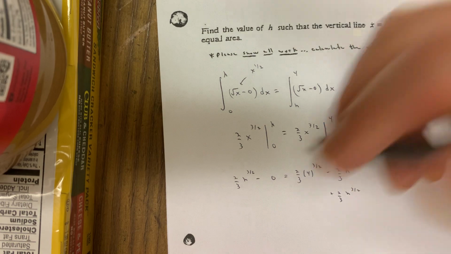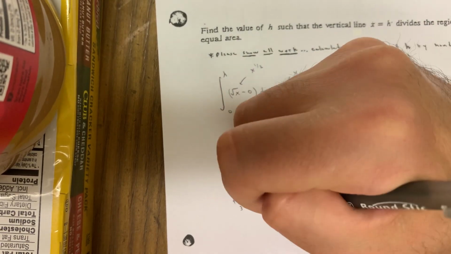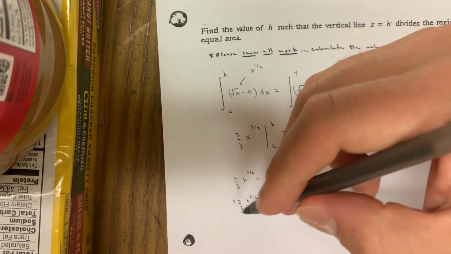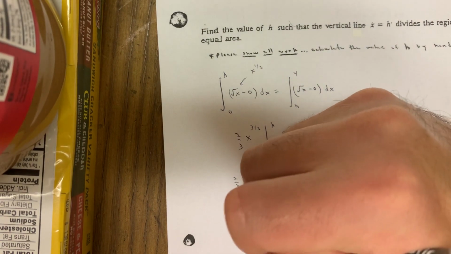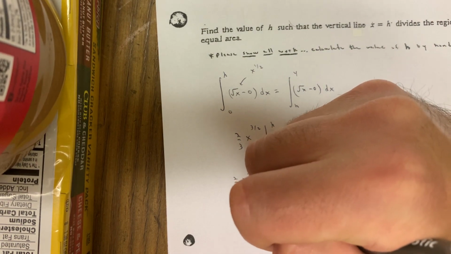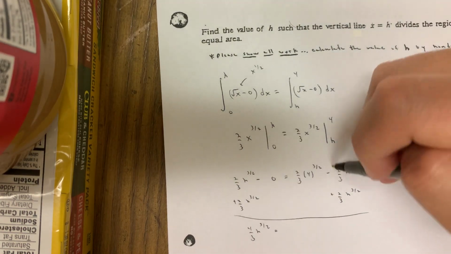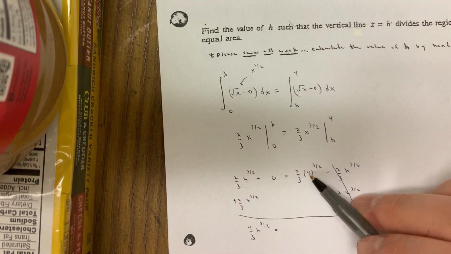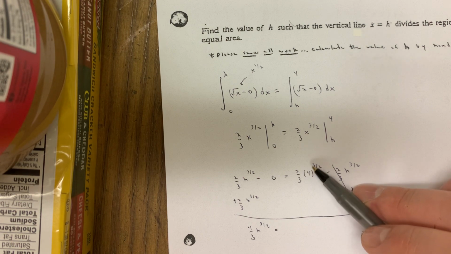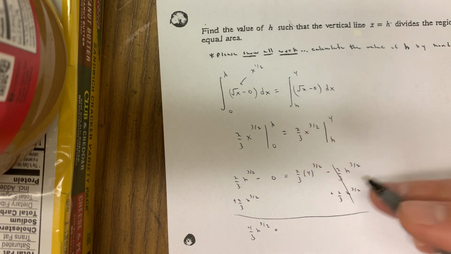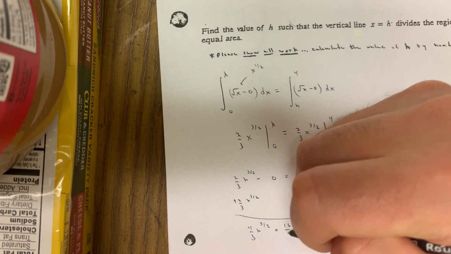I'm going to add 2/3 h to the 3/2 to both sides. And really, they're like terms, right? Just do 2/3 plus 2/3, which is 4/3. Bring along that variable, h to the 3/2 equals, over here, 4 to the 3/2. We get a number over here, right? Square root of 4 is 2. Cube that 2, you get an 8. 2/3 times 8, was that 16/3?